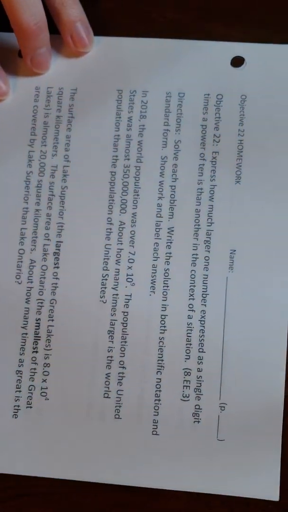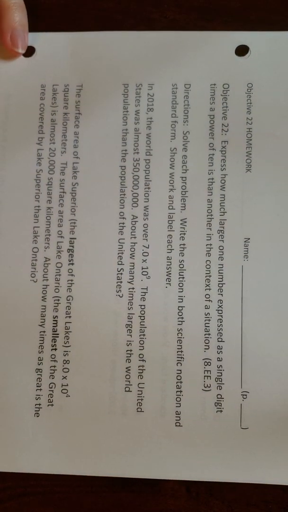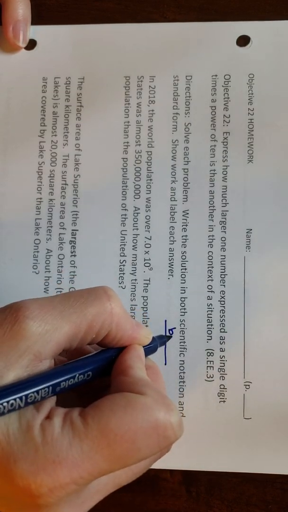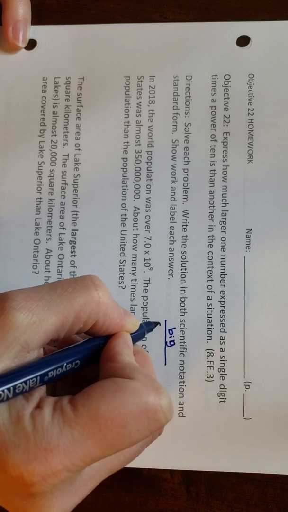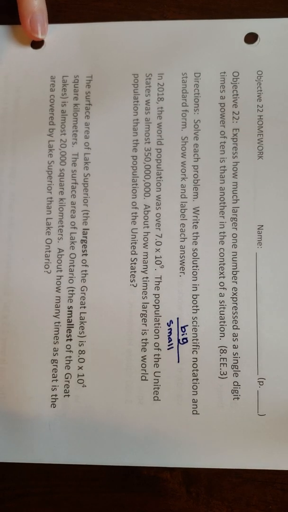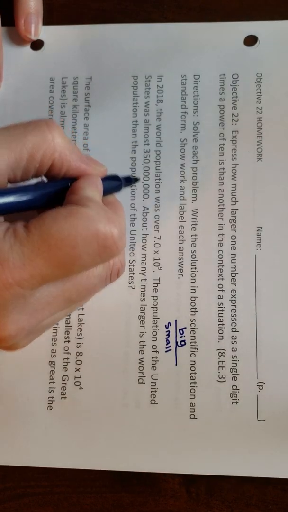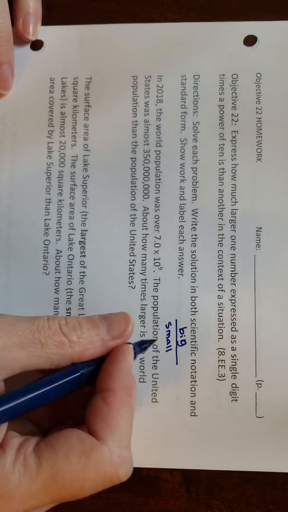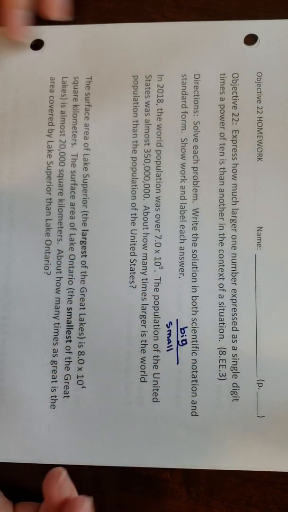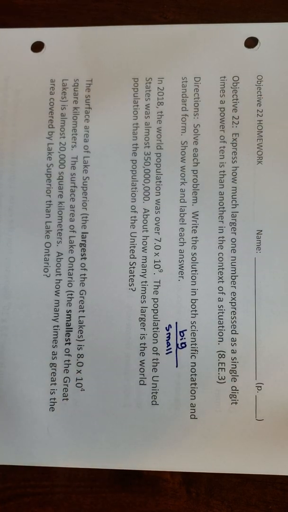People have fears. Okay, so you had some homework to do, and each of these situations are very similar to what we did in our lesson, where you will use division again, where you'll have the big value over the small value. When you are finished, make sure you label your answer. So this one's about the world population in the United States. So your answer should be something like, the world is, whatever the number is, times larger than the United States. Exactly like what we did at the bottom of these pages. Make sure you have a complete label, not just a number.